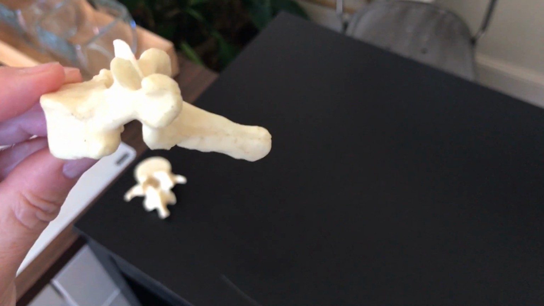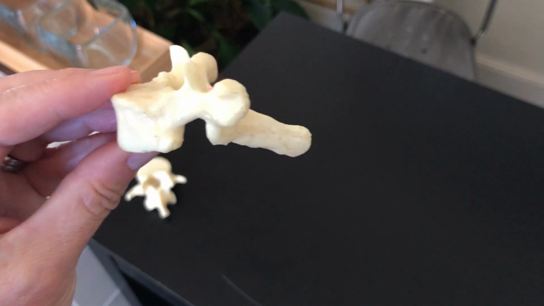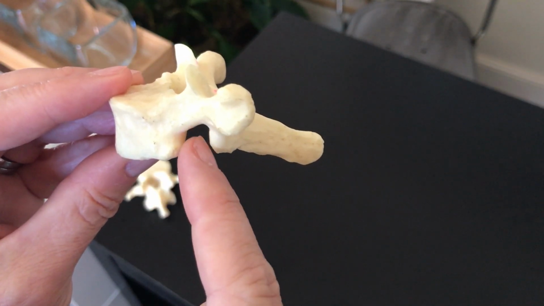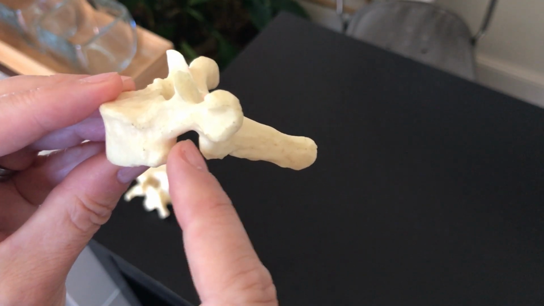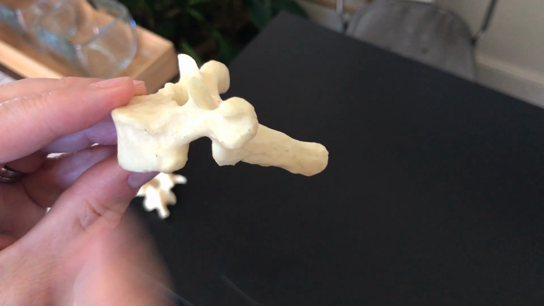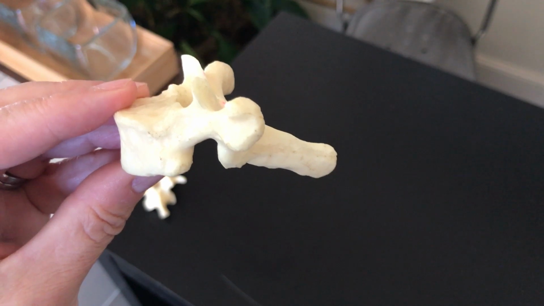Now, if you've ever known anyone who's had a pinched nerve in their back or their neck, this is a likely culprit because our body tends to lay down bone in this area, and it can pinch on those nerves, and that can cause pain coming from the nerves that are trying to go through that little space.